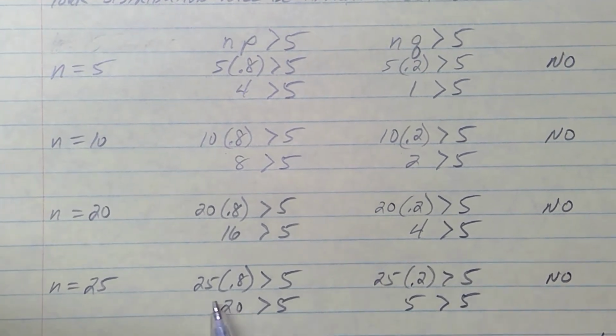25 is almost there. 25 times 0.8 is 20, and 20 is greater than 5, that's good. 25 times 0.2 is 5, and 5 is not greater than 5, that's almost correct, all right? I don't have an equals in there. It's just got to be bigger than 5. So I'm going to say no on this one. I'm going to say 25 is not enough observations because it's not quite bigger than 5.